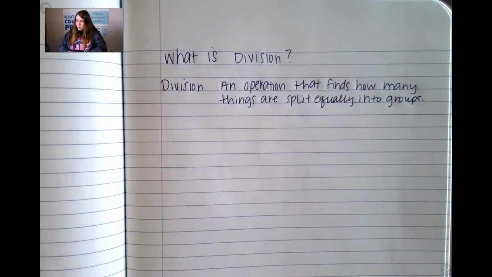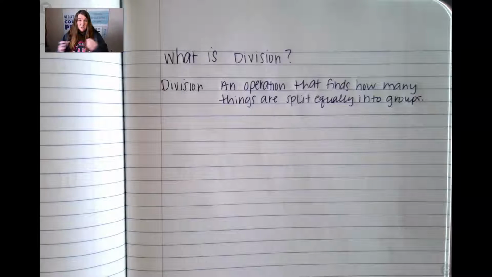All right, split or like shared. So you can split it apart or share it.